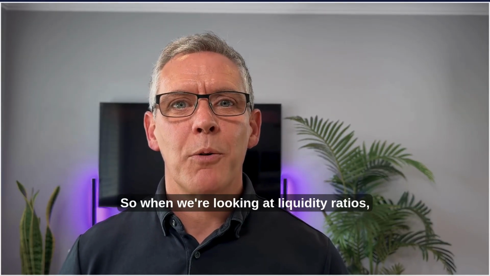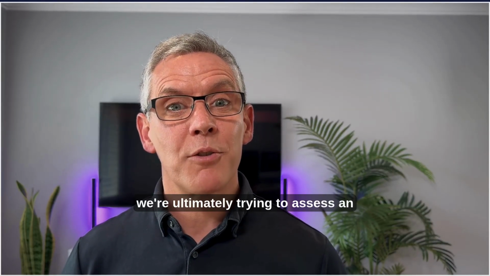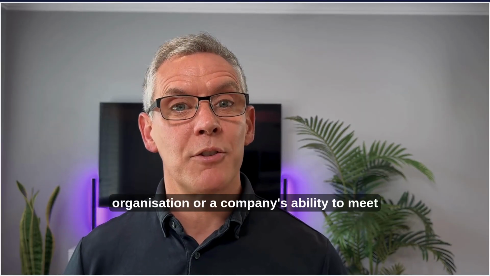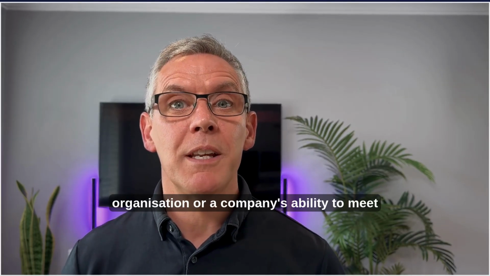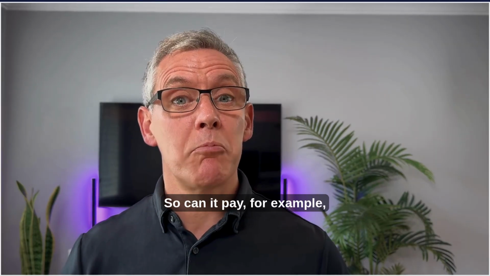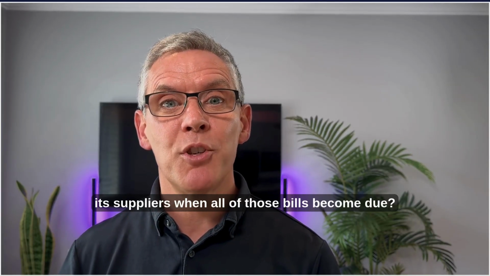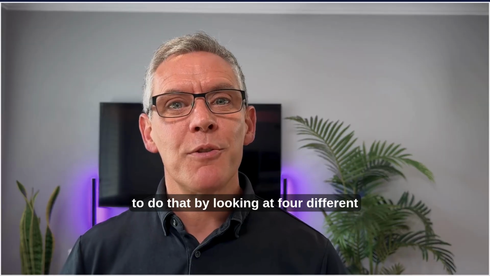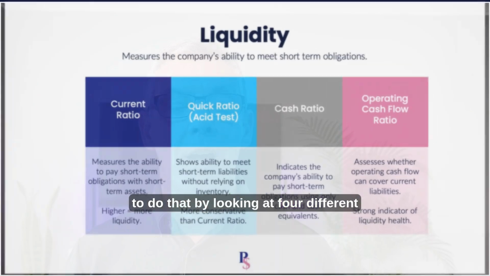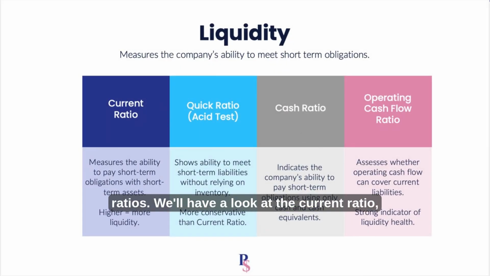So when we're looking at liquidity ratios, we're ultimately trying to assess an organization or a company's ability to meet its short-term obligations. So can it pay, for example, its suppliers when all of those bills become due? Now we're going to do that by looking at four different ratios. We'll have a look at the current ratio, which is trying to do exactly that in terms of the liquidity.